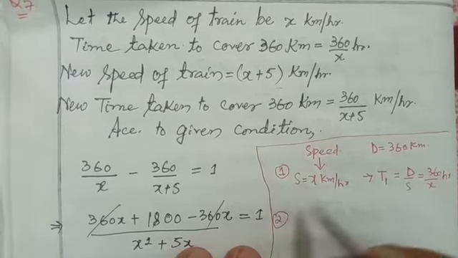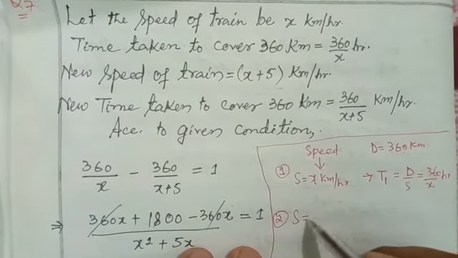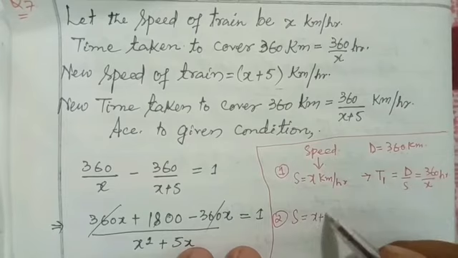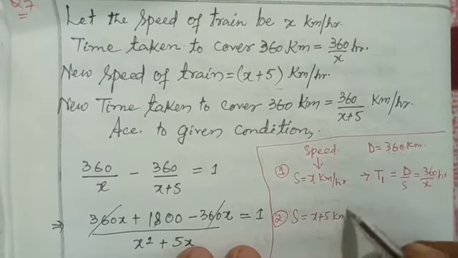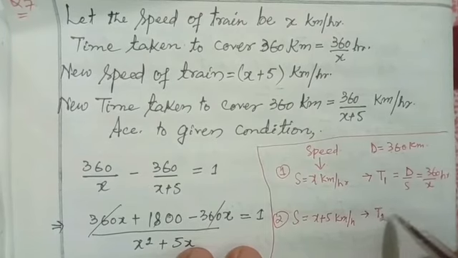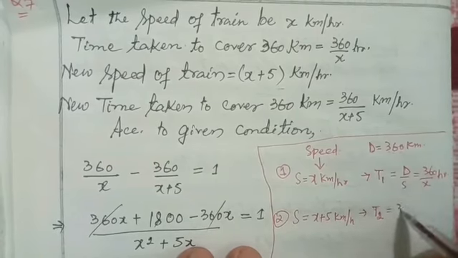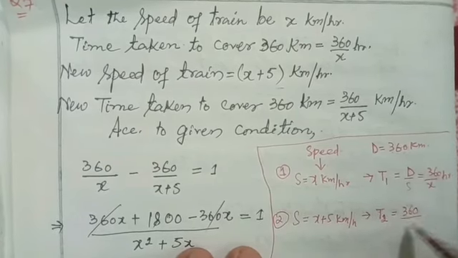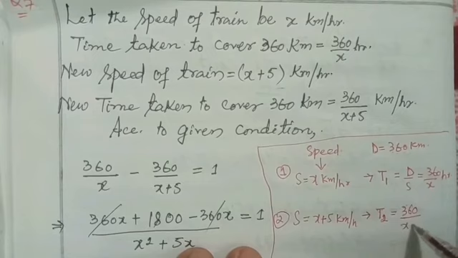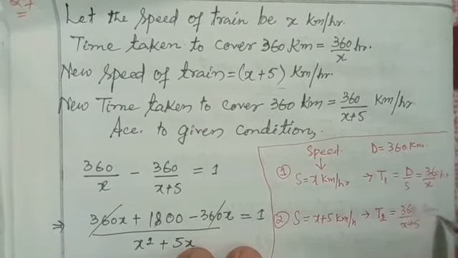Now in the second condition, if the speed had been increased by 5 km, at that time the speed is x plus 5 km per hour. So here the time will be t2. I will write distance by speed. What is distance? It is the same 360. What is speed here? x plus 5. So this is the time here.